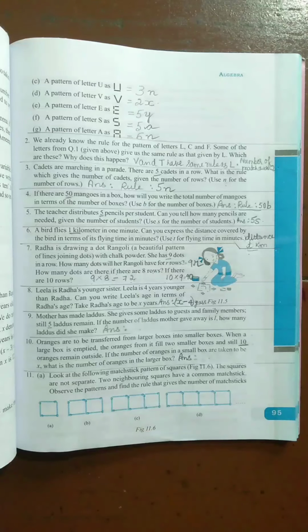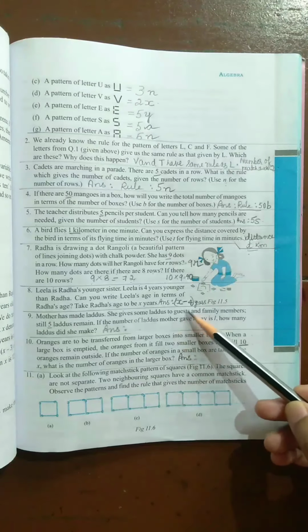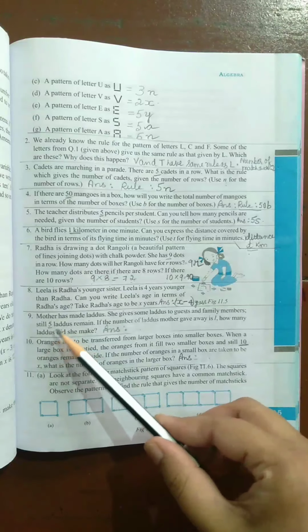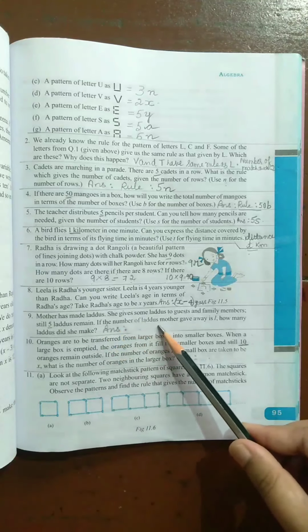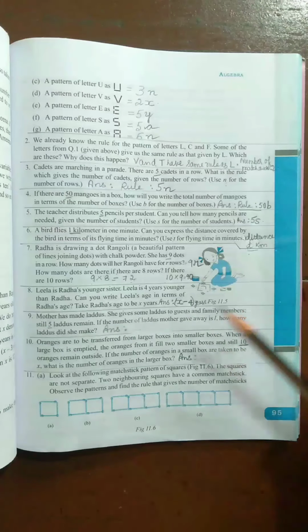The 9th problem is that Mother has made laddus. She gives some laddus to guests and family members. Still, 5 laddus remain. If the number of laddus mother gave away is L, how many laddus did she make?